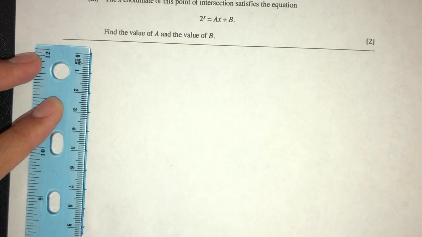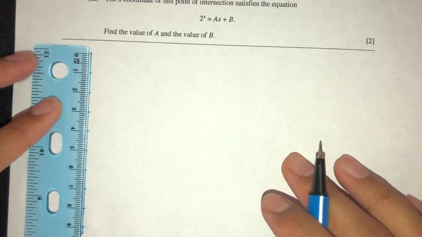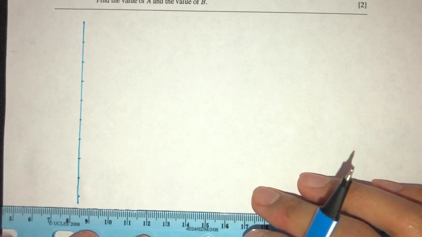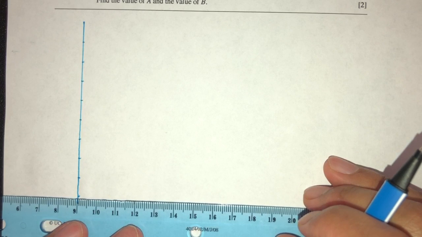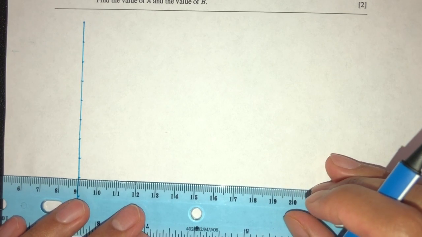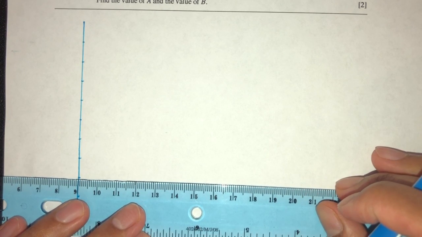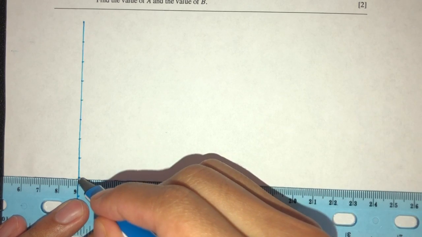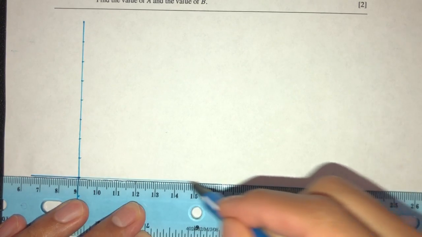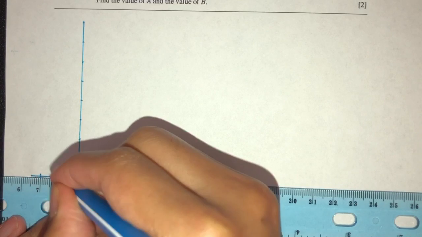It needs to be from the values of 0 to 14. So let's see how we can mark this. And for the horizontal, it needs to be from minus 2 to 4. Let's see how we can do this. It should be enough.